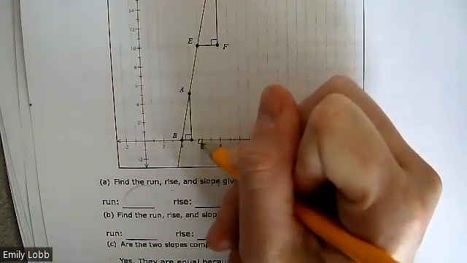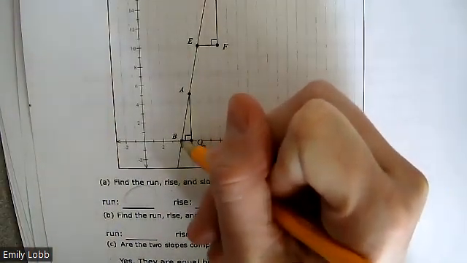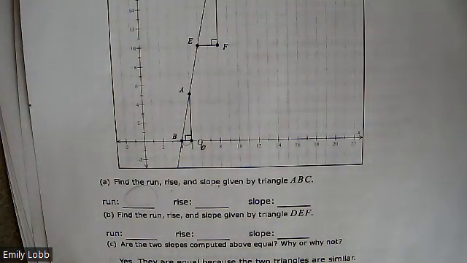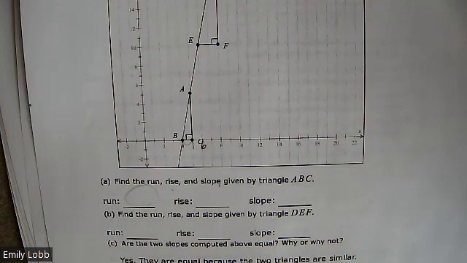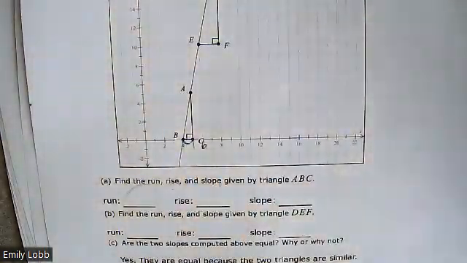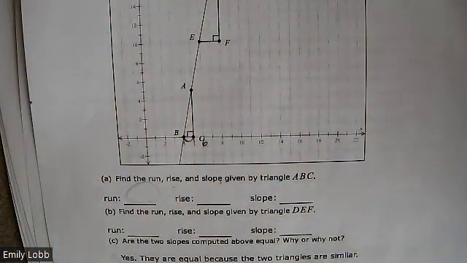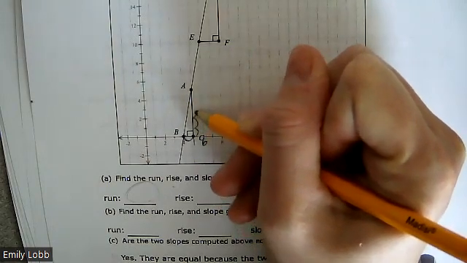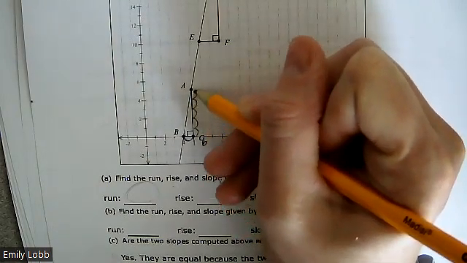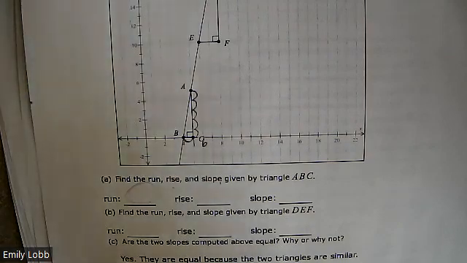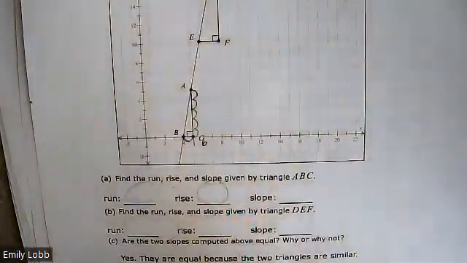This is a 6, so it's only moving how many units? This is your run. How many units is it going? Rise is your next thing. How many units is it going up? Take a minute, make sure you know that you're putting your rise here.